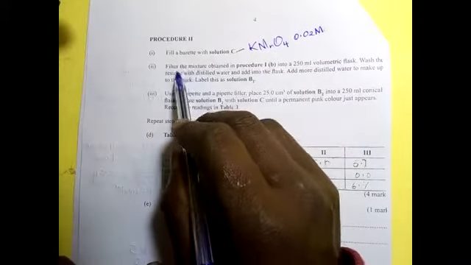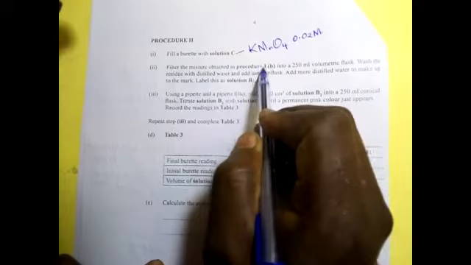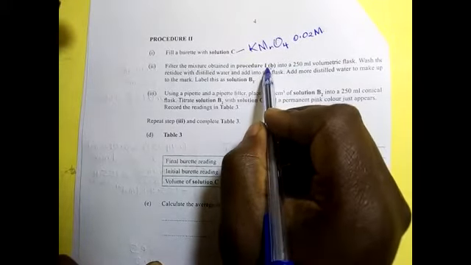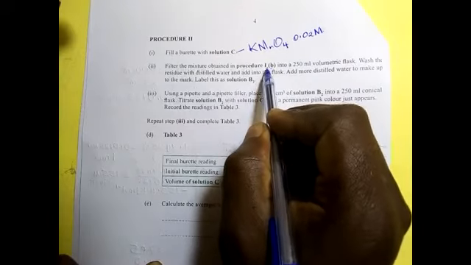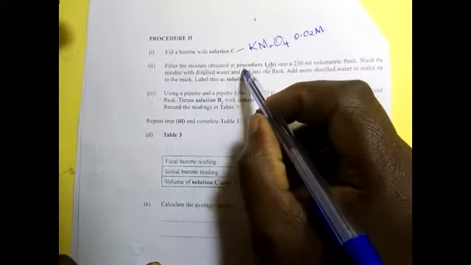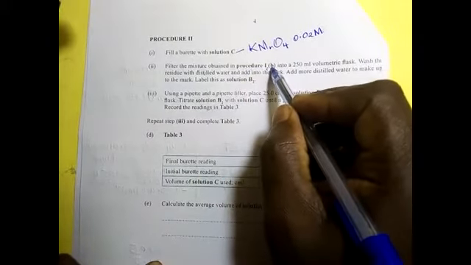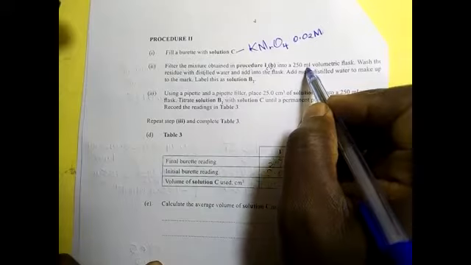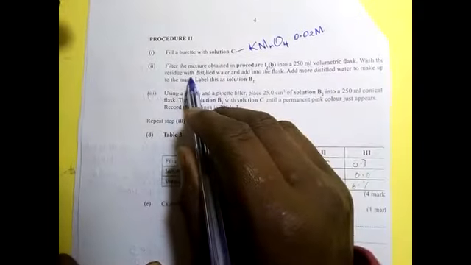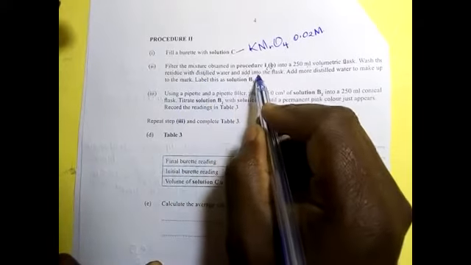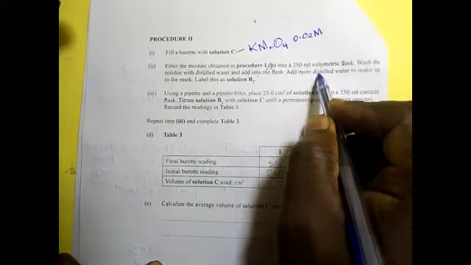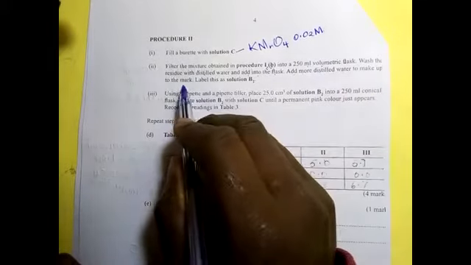Filter the mixture obtained in procedure 2B. Procedure 2B is where we had iron displacing copper. If you filter the mixture, then put it in a 250 volumetric flask, wash the residue with distilled water and add it into the flask. Add more distilled water to make up to the mark.